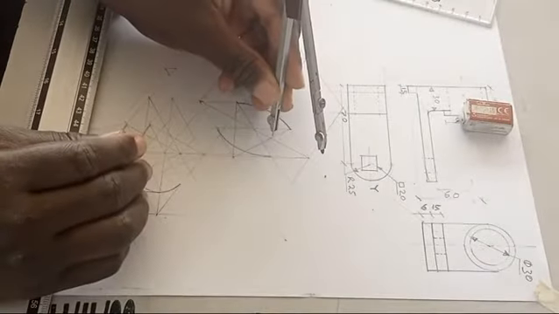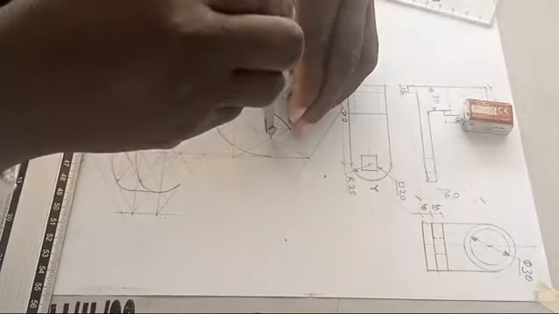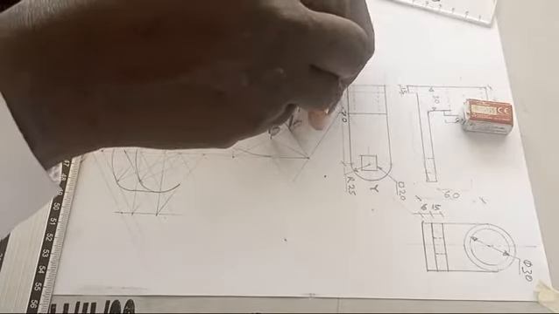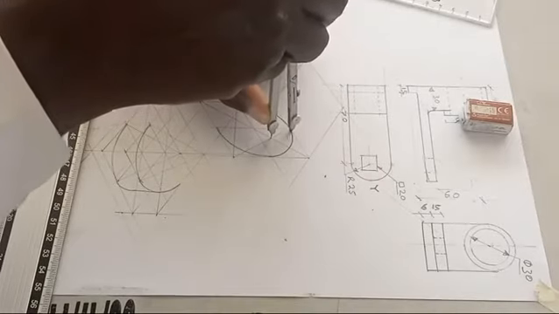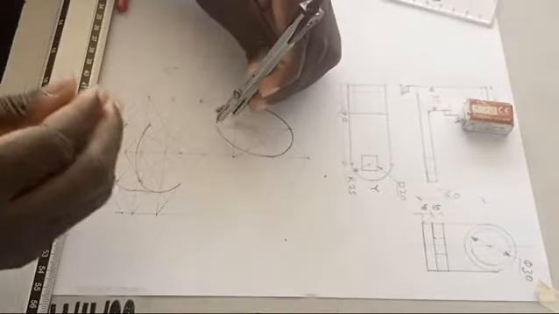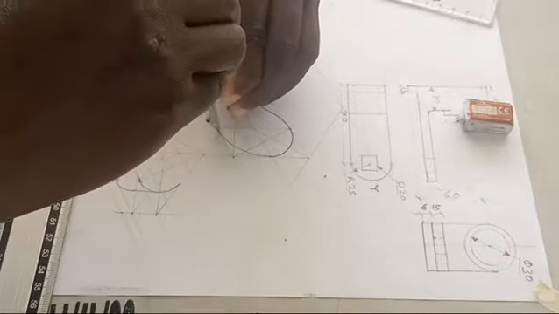So where the leg of V is intersecting the longer diagonal, I'll use it to complete the arc like this. Go to the other side here, use it to complete this one too.